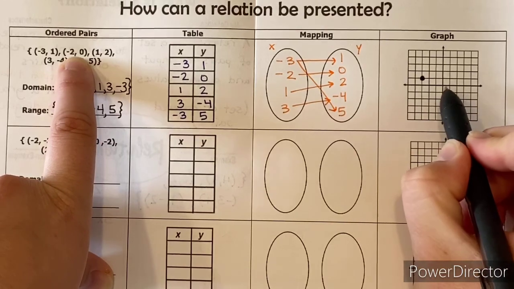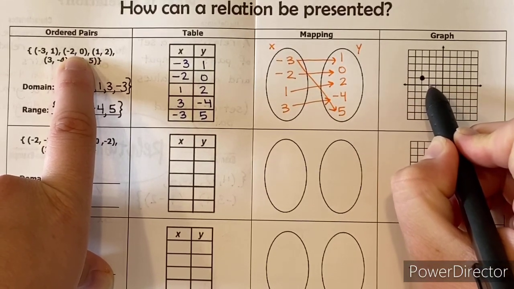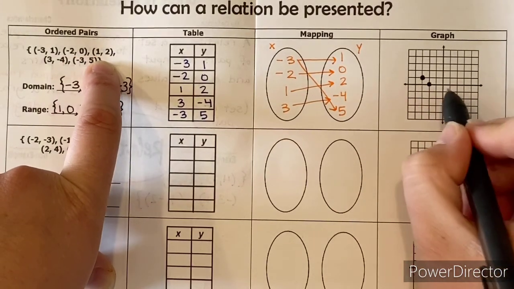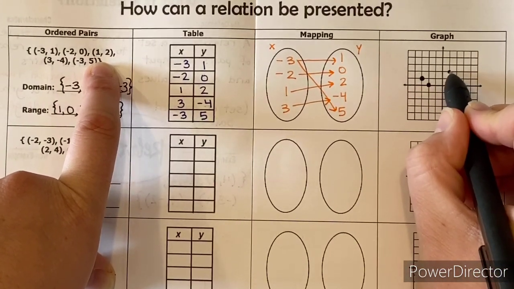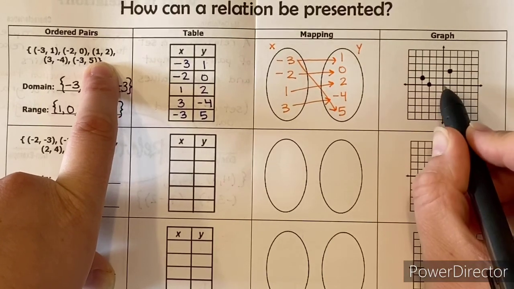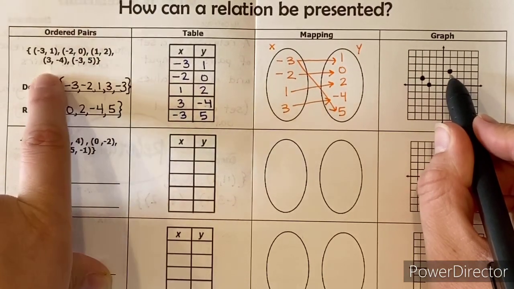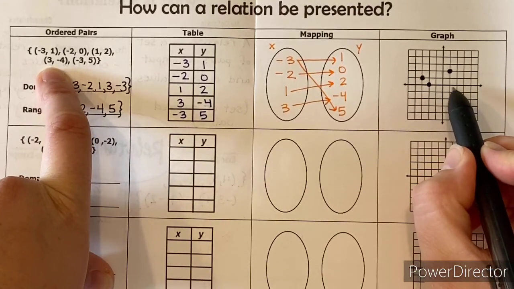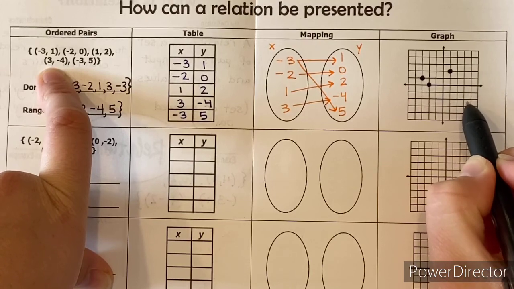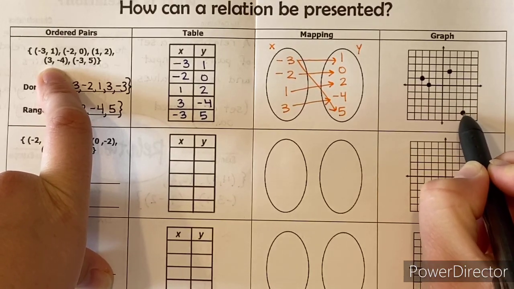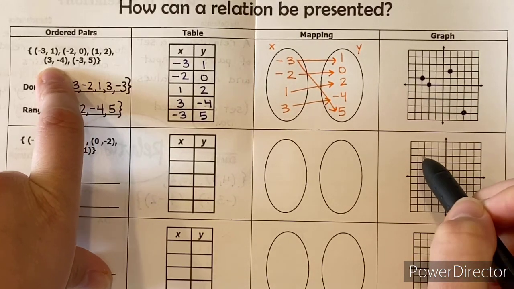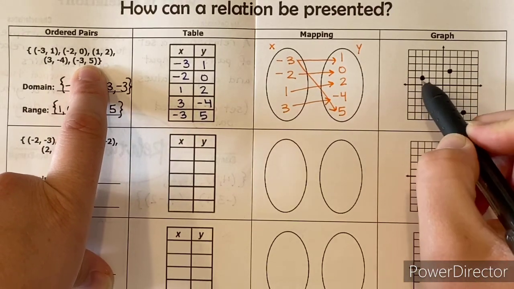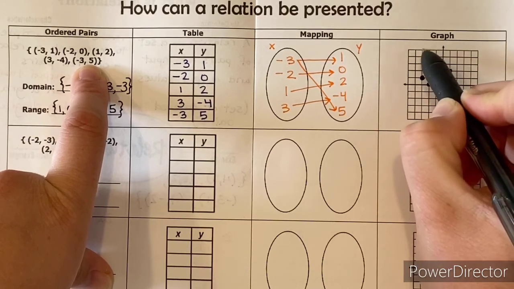So the second one is -2, so I'm going to go over here to -2, and I got 0, so I'm actually not going to move from the x-axis. Then I got 1, 2. So for that one, I went right +1, up 2. Then I have 3, -4, so +3, 1, 2, 3, -4. It's going to be down there. And then I've got -3, +5. So 1, 2, 3, 4, 5.